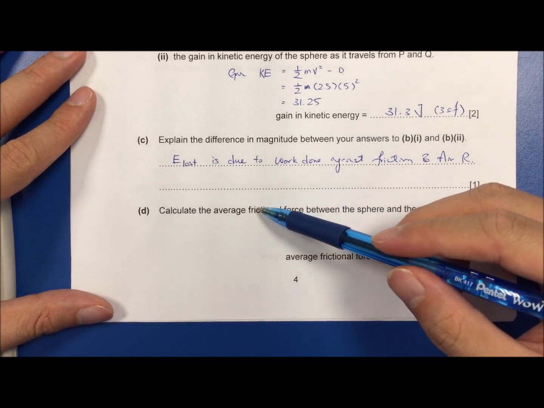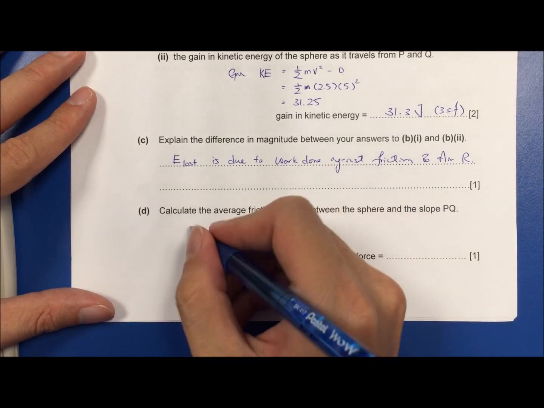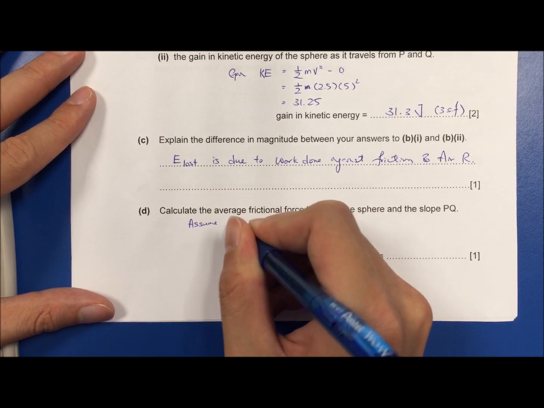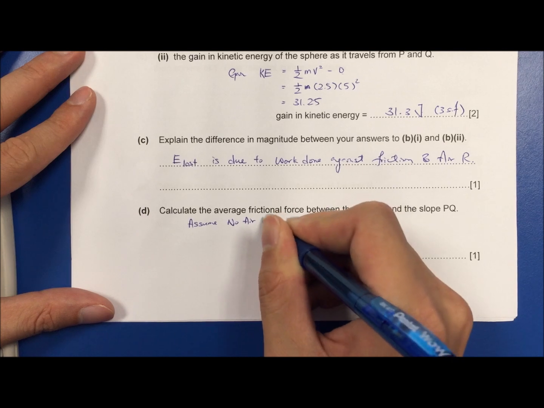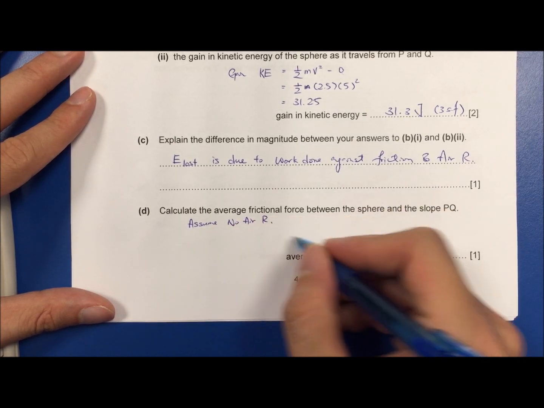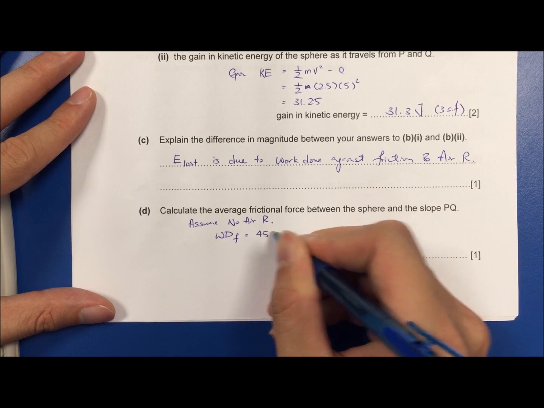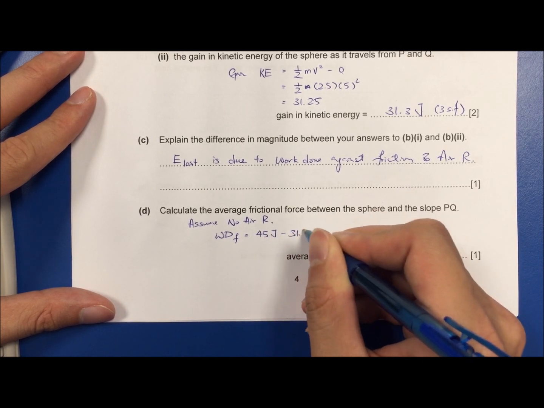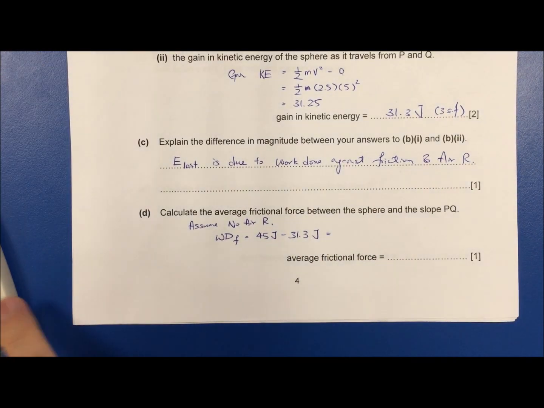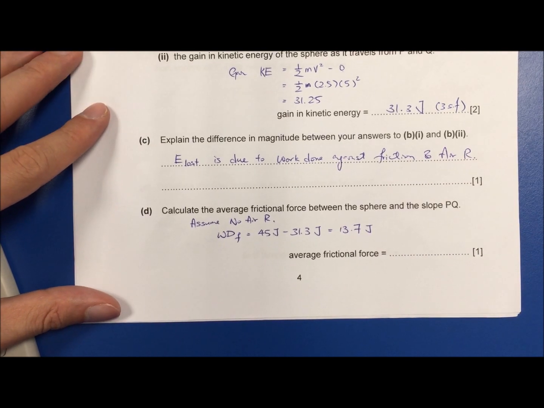So I'm supposed to calculate the average frictional loss. In this case, I'm assuming no air resistance, because if not, I would not know how much energy is spent on overcoming the work done against friction. So I would know that the work done against friction must be equals to 45 joules minus the 31.3 joules. So I would get 13.7 joules. This is the amount of energy I need to account for.